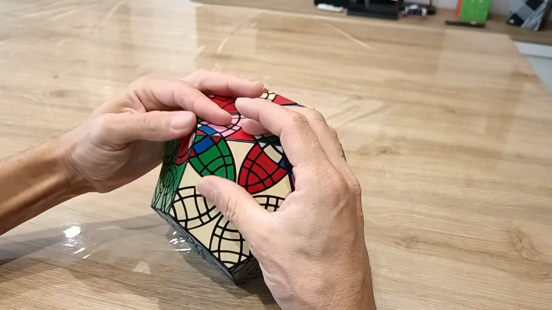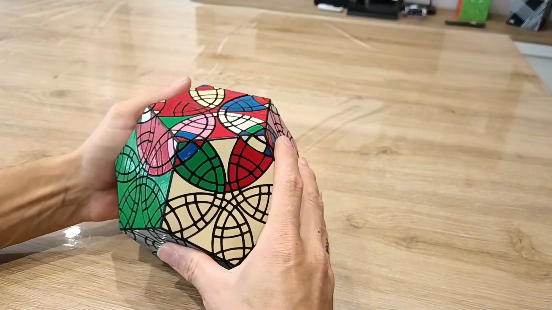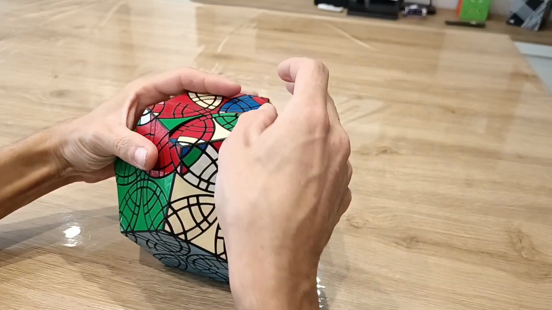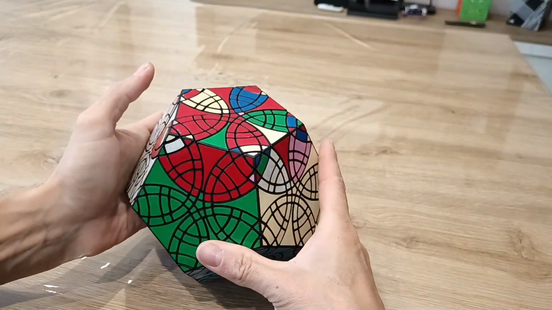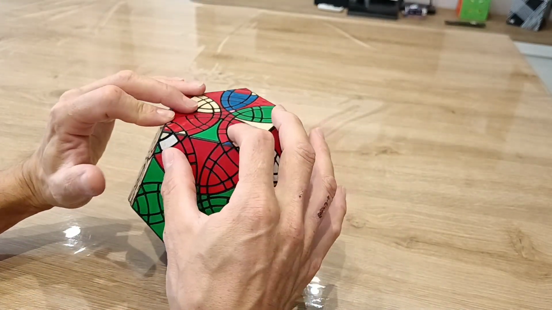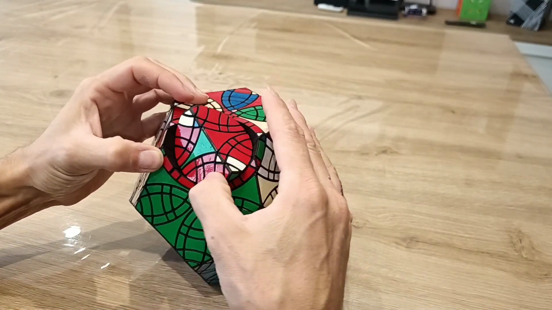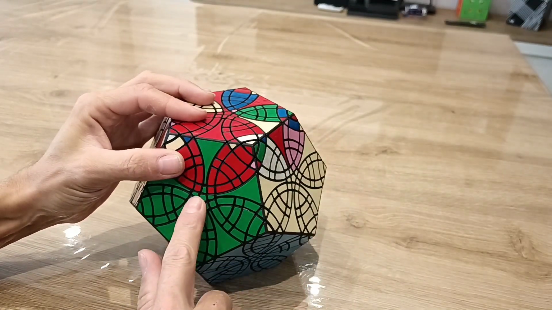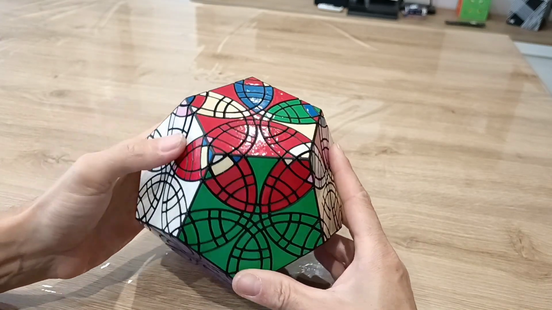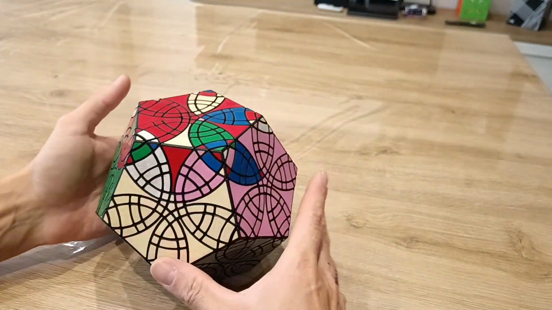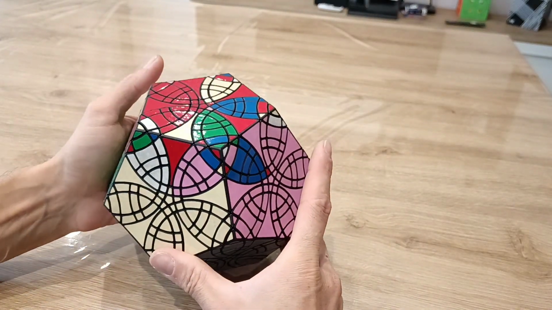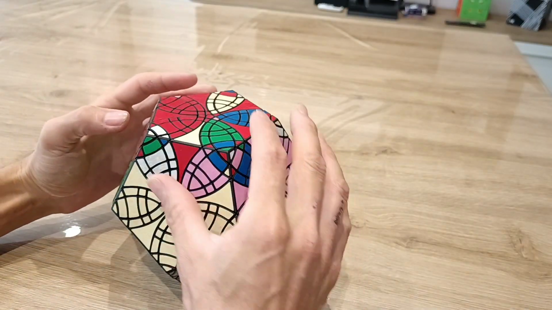I can wait to finish this puzzle, and this can be turned back in position. Okay, so now I am ready to rotate this shallow face and to complete the center. So done, this is not done, and this is not done. So I have to do the same kind of thing.